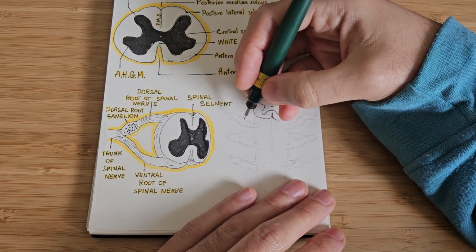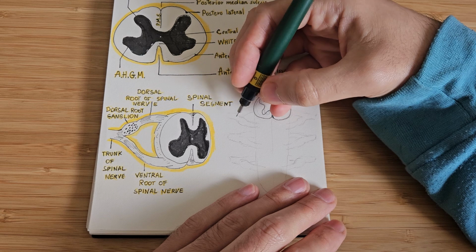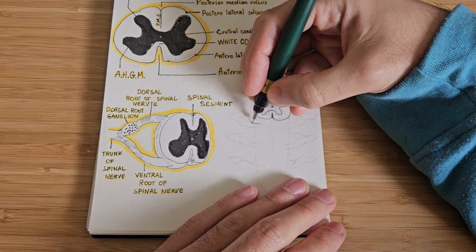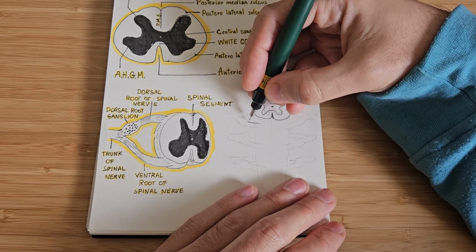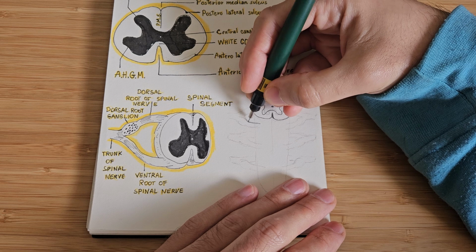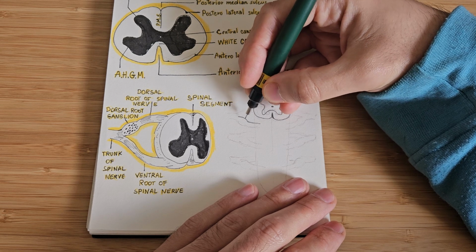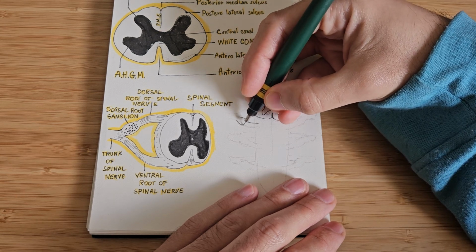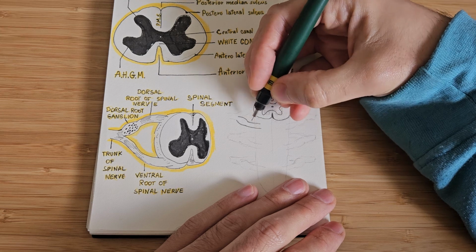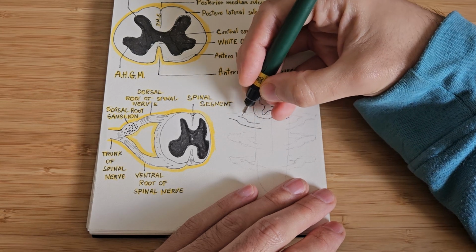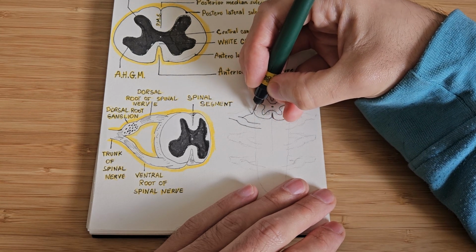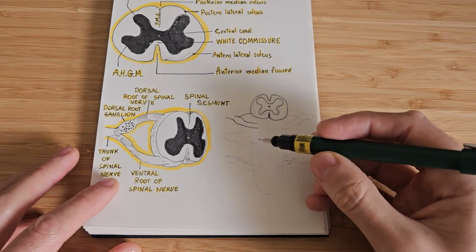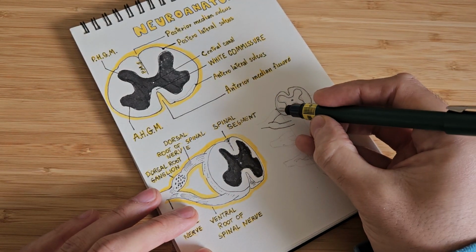and here we have the dorsal root of spinal nerve, followed by the dorsal root ganglion. And here we have the ventral root of spinal nerve.